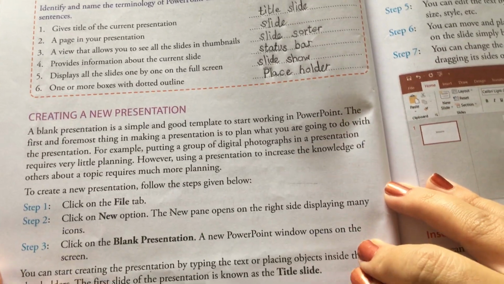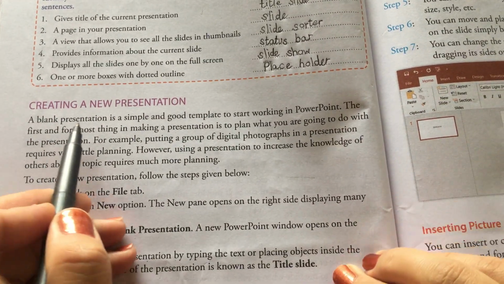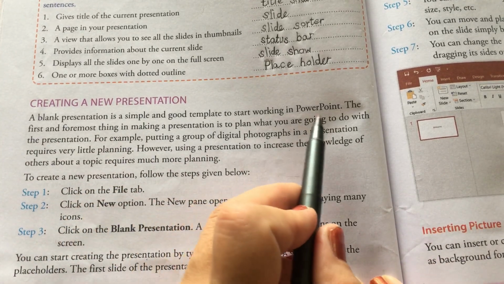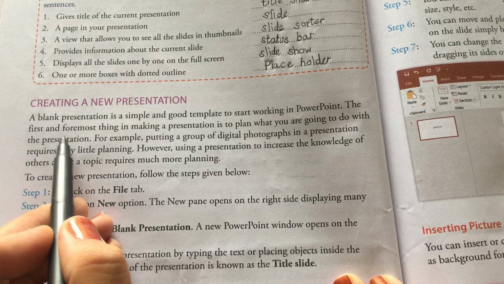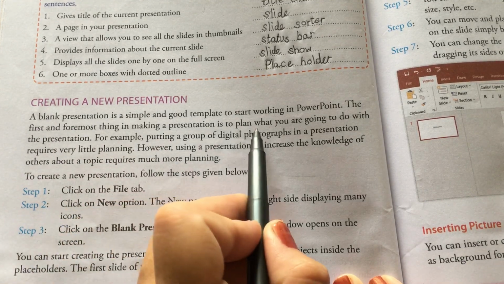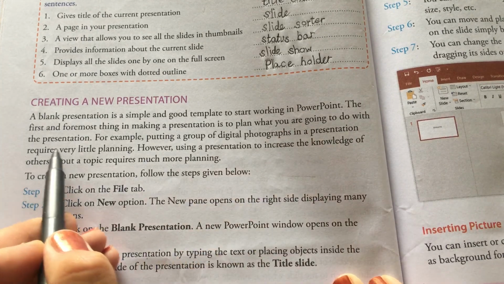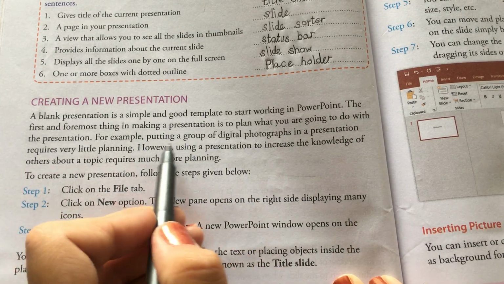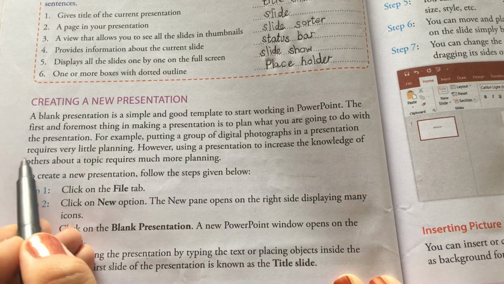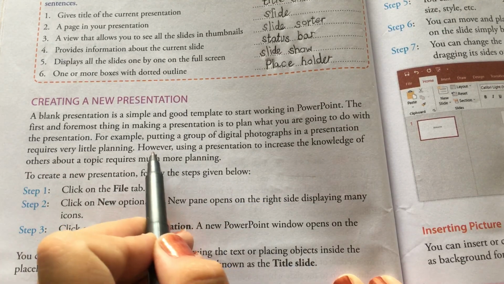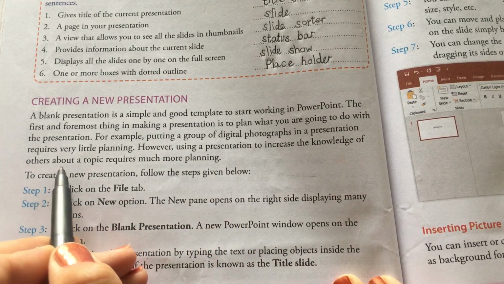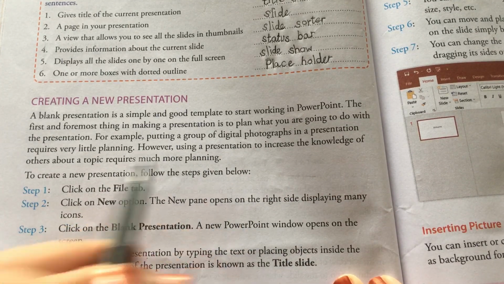Creating a new presentation. A blank presentation is a simple and good template to start working in PowerPoint. The first and foremost thing in making a presentation is to plan what you are going to do with the presentation. For example, putting a group of digital photographs in a presentation requires very little planning. However, using a presentation to increase the knowledge of others about a topic requires much more planning.